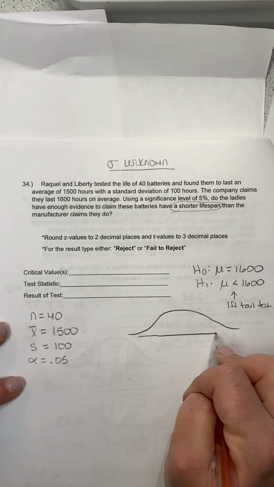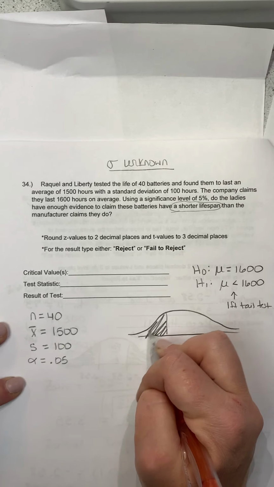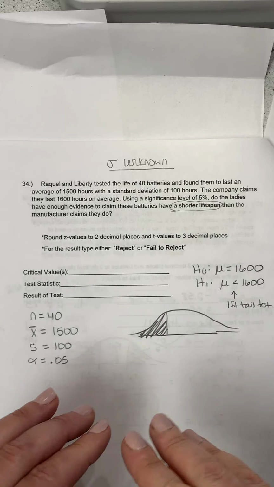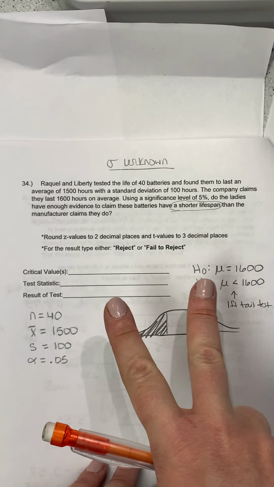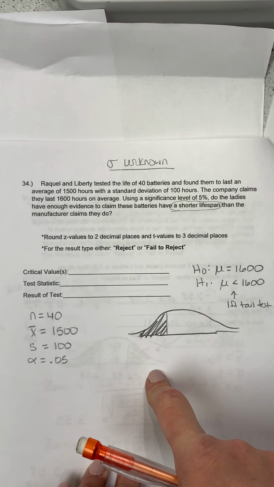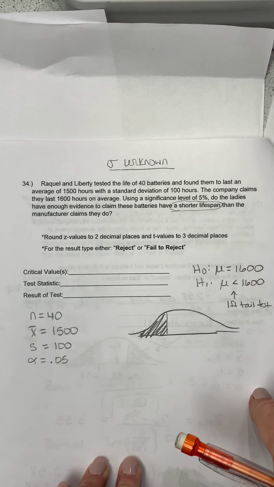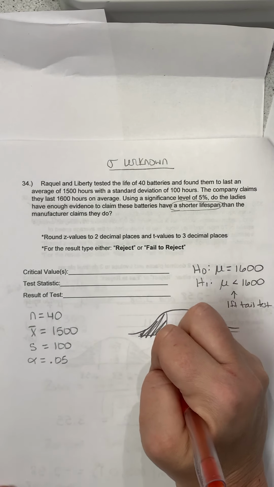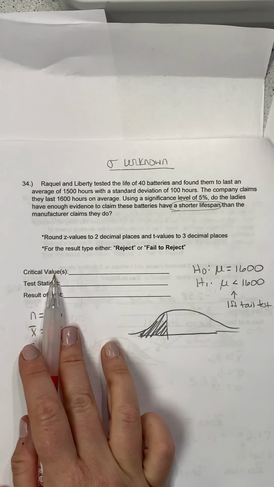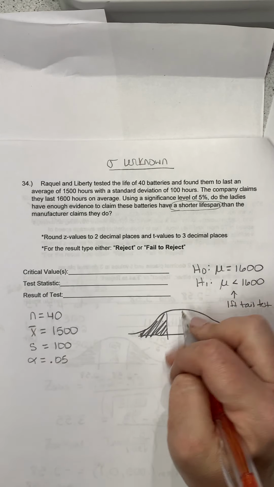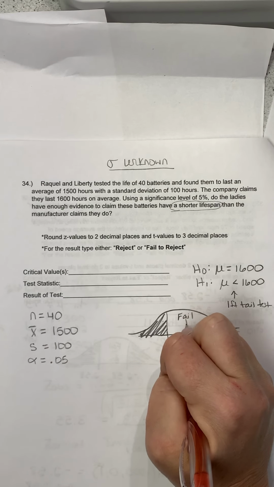I don't know if you remember, but our other sigma unknown was also left-tailed test. So sigma known, two-tailed. Sigma unknown, left-tailed. That means your proportion tests are going to be right-tailed. Now because this is left-tailed, you expect your critical value to be what? Negative. Keep that in mind. This is your fail to reject.